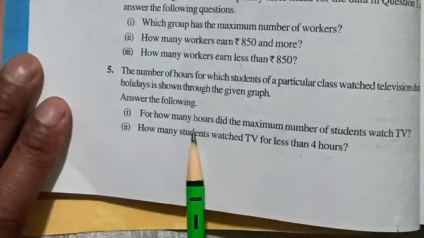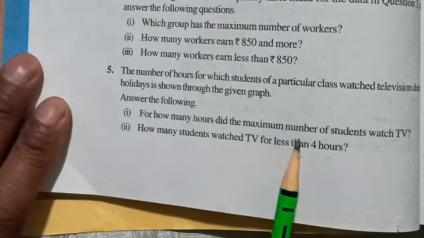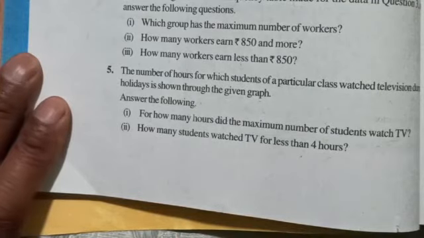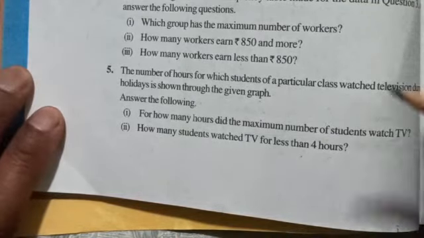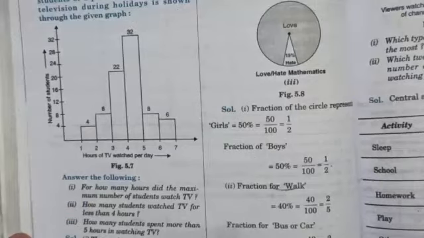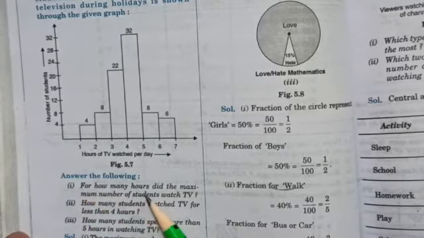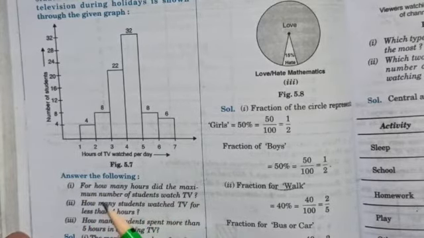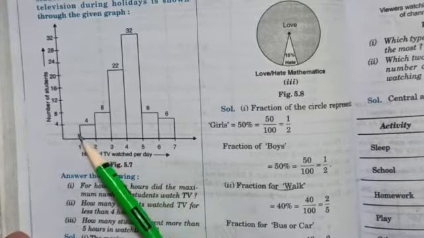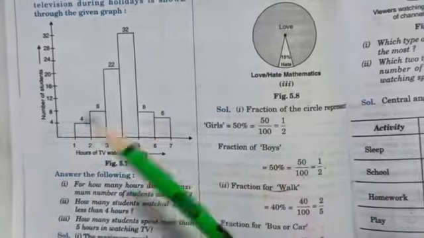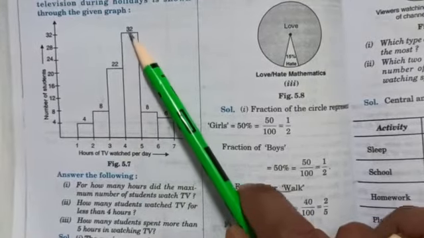Now let us answer Roman number 1. For how many hours did the maximum number of students watch TV? When we observe the bars, this is the highest bar.